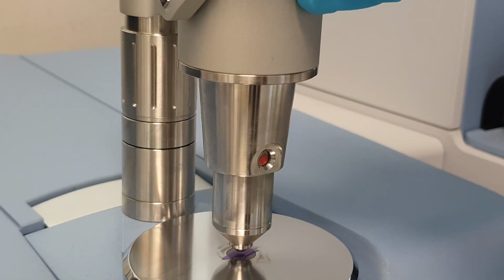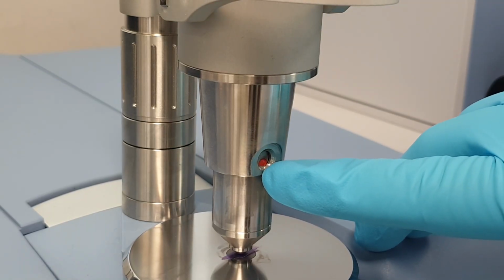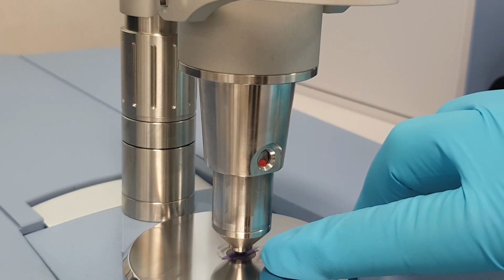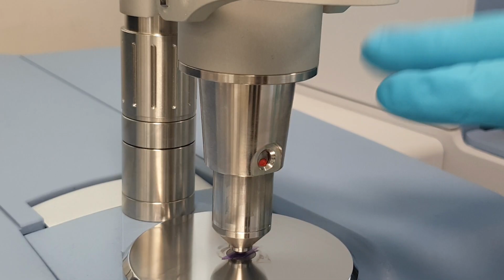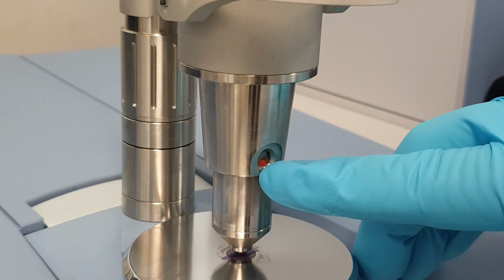If, when you apply pressure using the anvil, the red dot is at the lower end of the circle, this indicates low pressure between the anvil and the sample on the crystal, in which case we need to lower the entire pressure head down to increase this pressure.